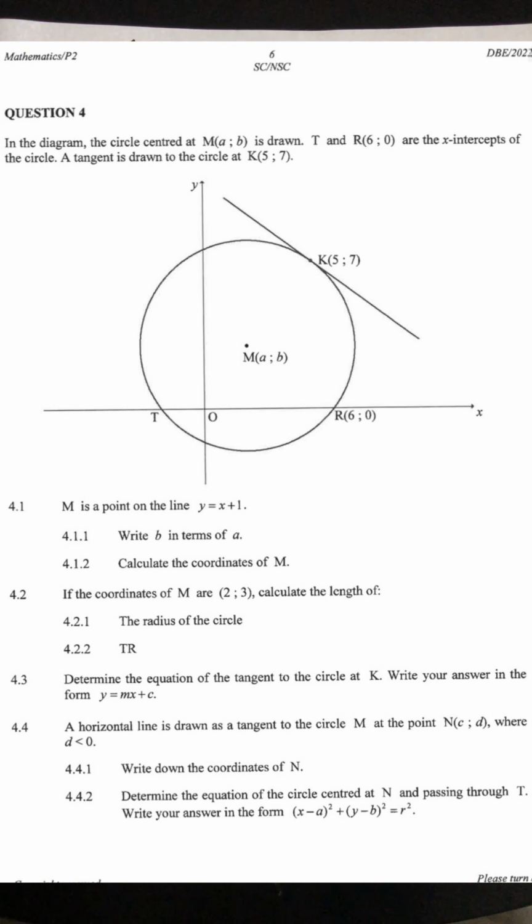Question 4, analytical geometry, will be dealing with a circle. It says that in the diagram, the circle centered at M, A and B is drawn. T and R (6; 0) are the x-intercepts of the circle. A tangent is drawn to the circle at K (5; 7).